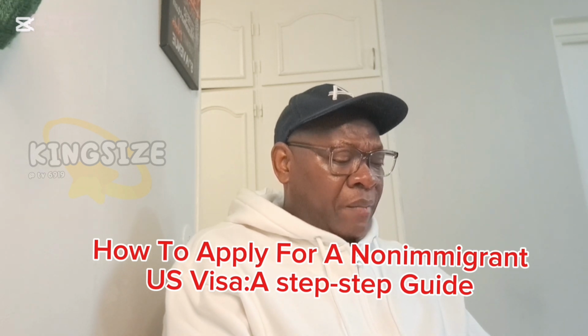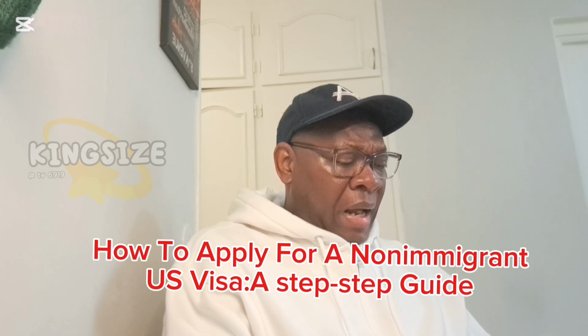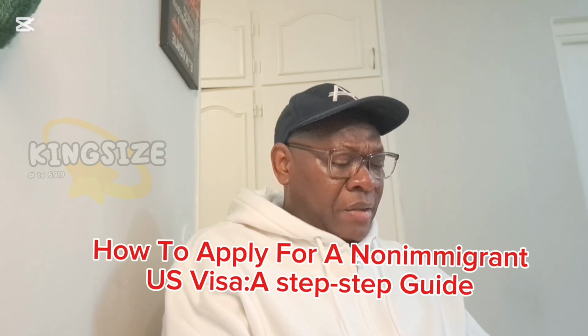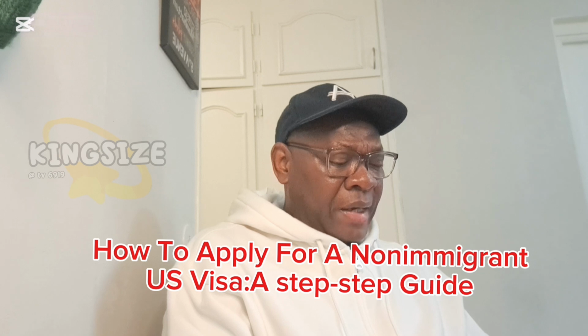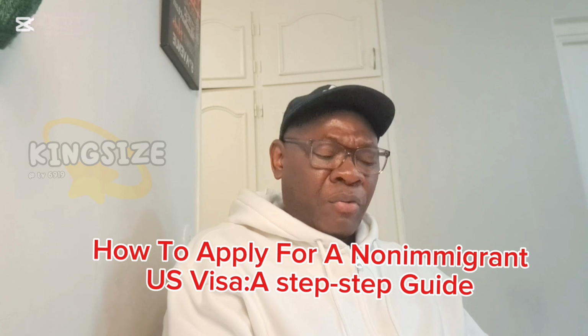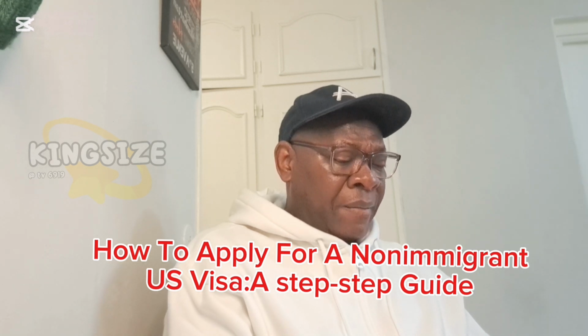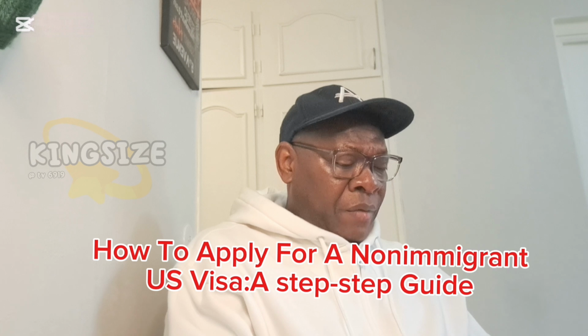Keep all your documents, like the visa application form and the payment receipt, organized and ready. Follow the photo guidelines closely to avoid rejection. Lastly, stay calm and confident during your appointment. This small step can save time and make the process much easier. Your path to the US starts here.